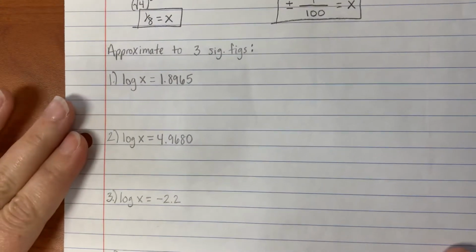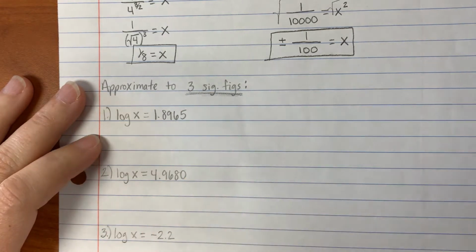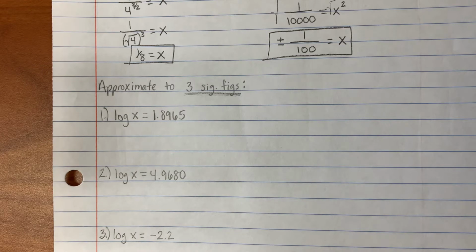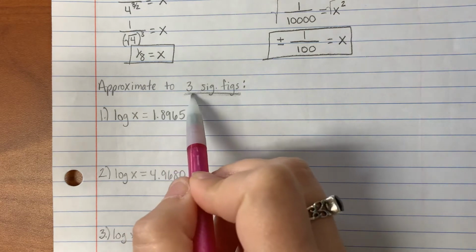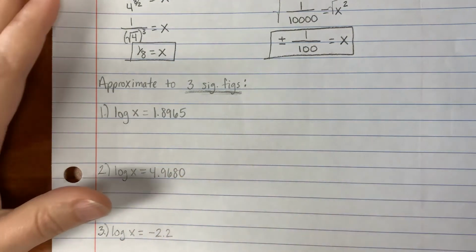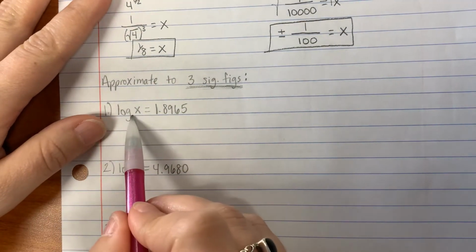Okay, this last situation here, they use some terminology that I'm not sure if you know. I'm not sure if you covered this in Algebra 2. So I'm just going to go through it real quick so that you know. They want me to approximate these answers to 3 significant figures. So let me explain what that means. First, let's talk about this problem. So this is a base 10.